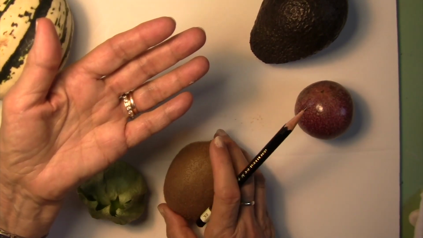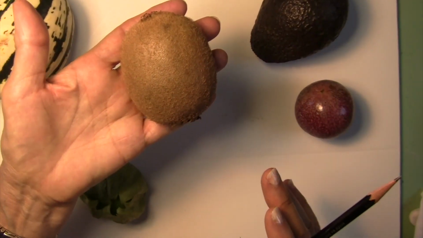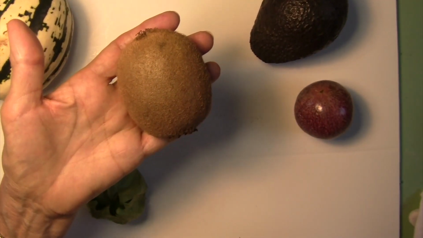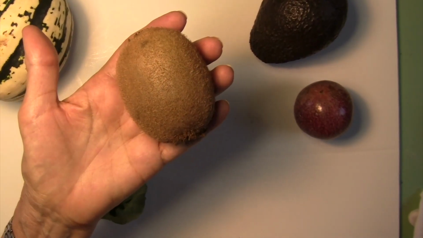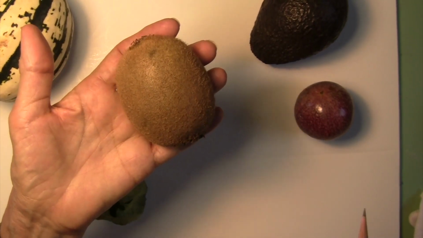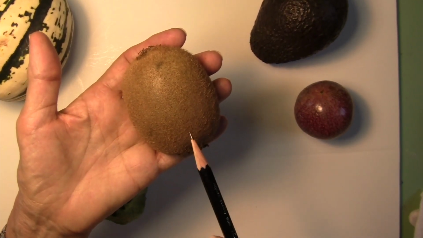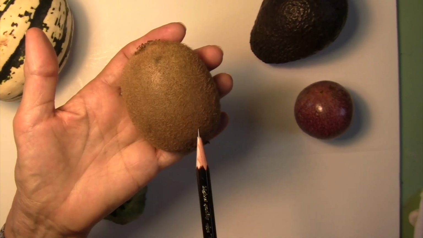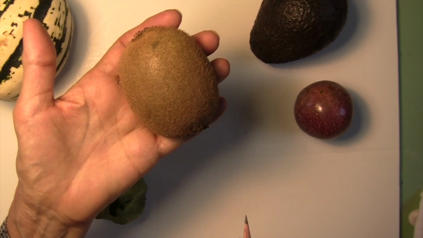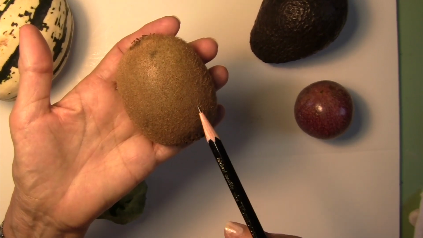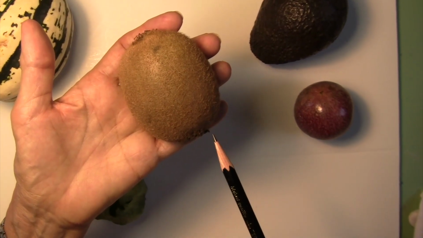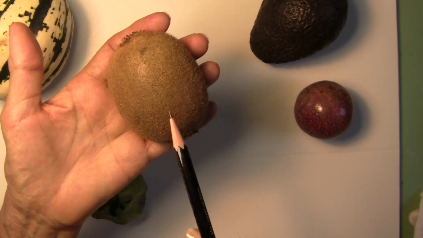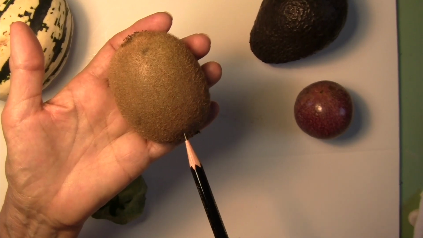If we look at a kiwi, however, we are again dealing with a surface that has some sort of textural interest to it. And although you don't get to see reflections for every single one of these little hairs that live on the surface of this kiwi, basically you will be adding them, and depending on where they are on the surface will determine whether they are very light or whether they are dark.